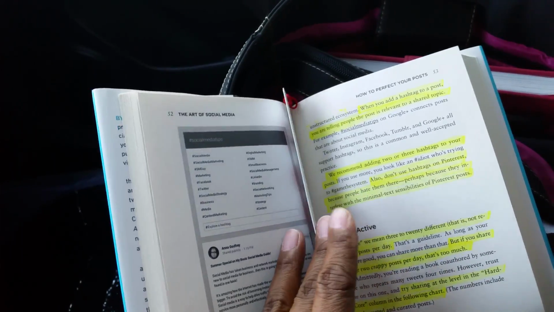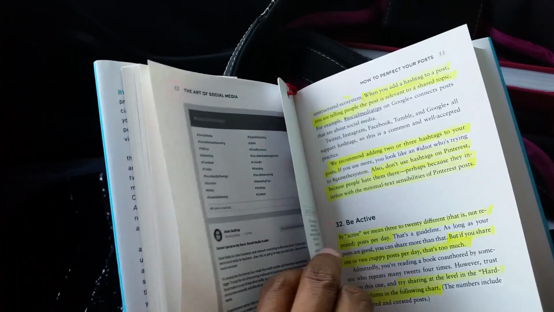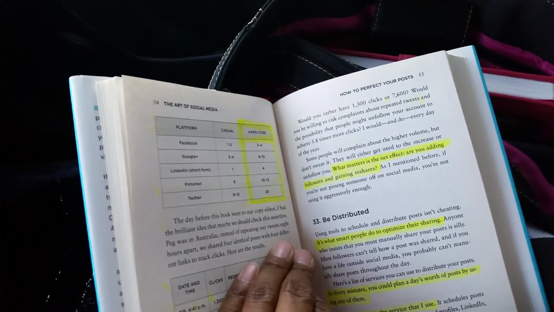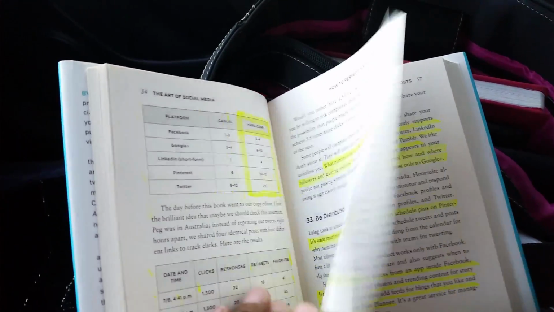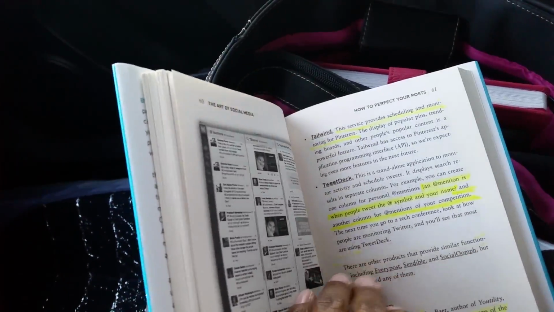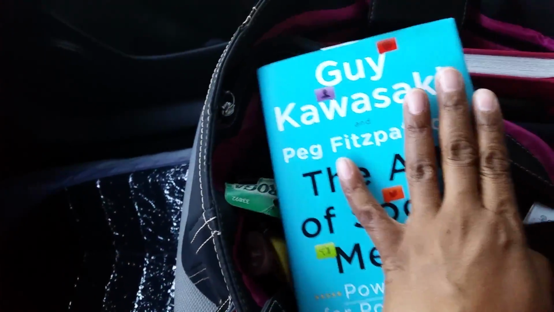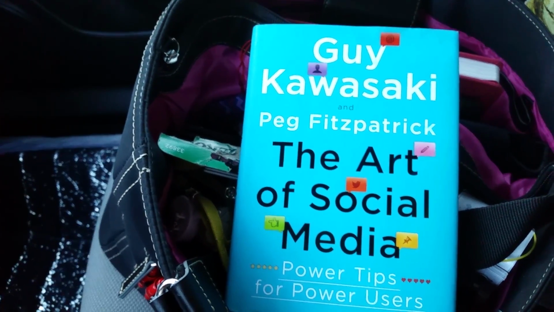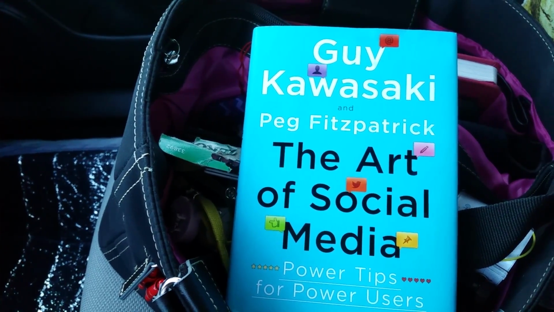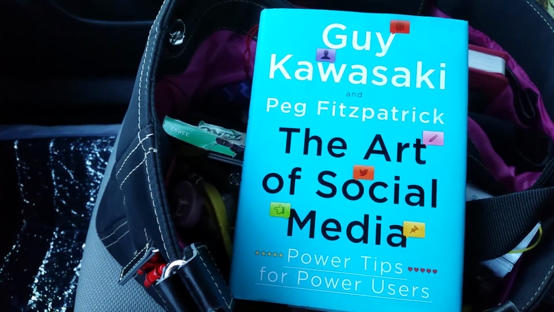Be found. Use those hashtags. Use about 2 at the max, from what he says. Be active. Don't post one day and then wait 6 months to post again. People are going to forget you even exist. And be distributed. Use different apps that are out there and available in order for you to post to your various social media pages. So that's all I'm going to hit upon with the book, because I want you to read it and use it as your lifeline as you evolve on social media.